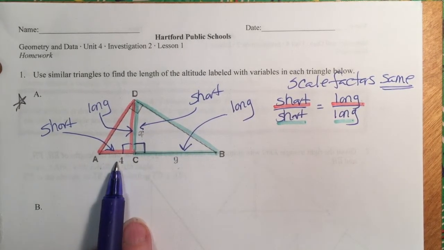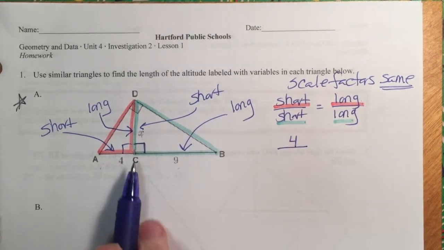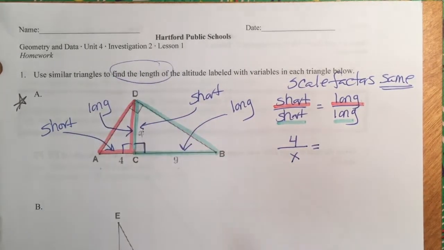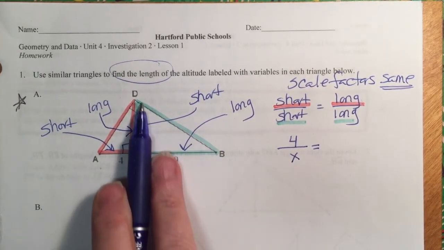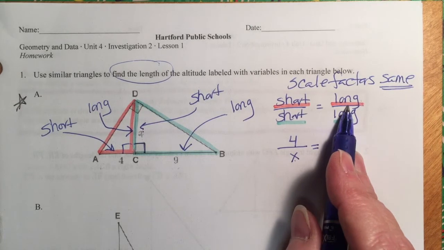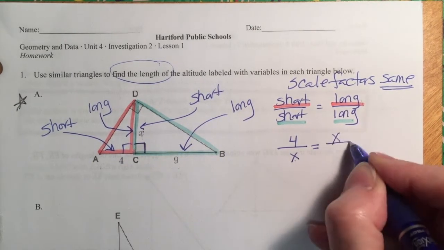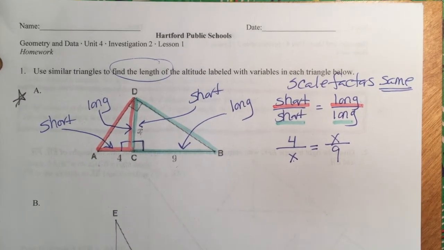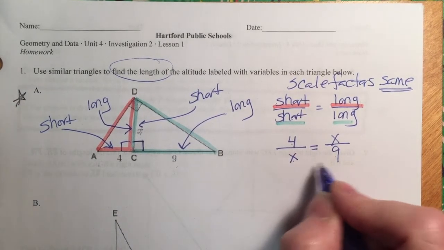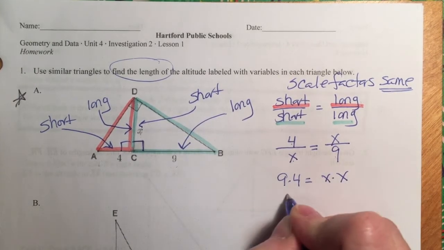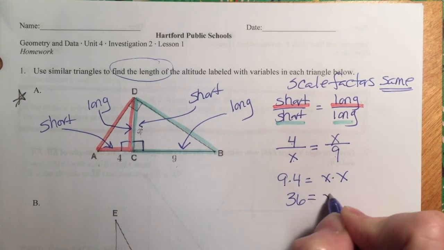So pink triangle, the short side is 4, the longer side is X. We don't know what X is. That's the question. We have to find out how long it is. In the bigger green triangle, the X is our shorter leg. In the pink triangle, the X is the long side. In the green triangle, the 9 is the long side. So here's our proportion: 4 divided by X equals X divided by 9. We solve by cross-multiplying, right? Multiply both sides times 9. Multiply both sides times X. And you get 36, 9 times 4 equals X squared.